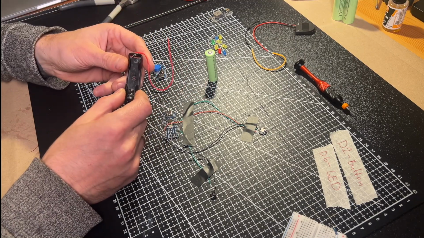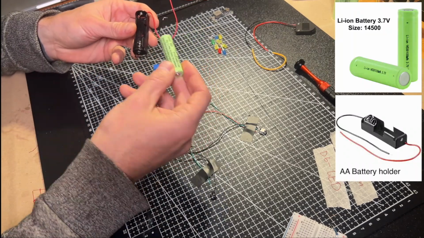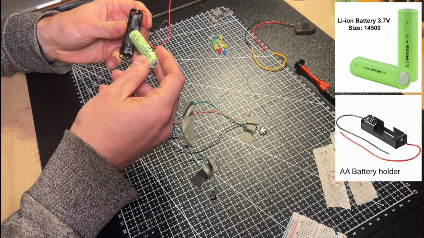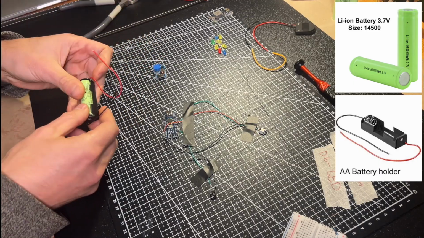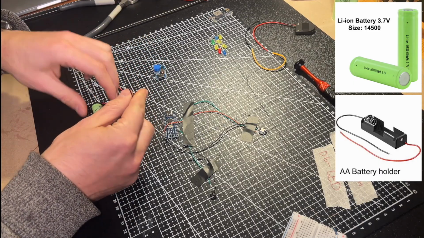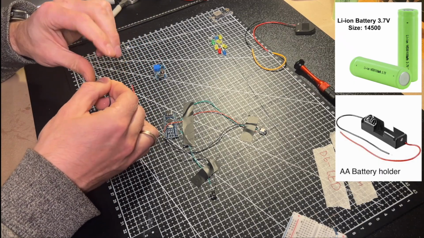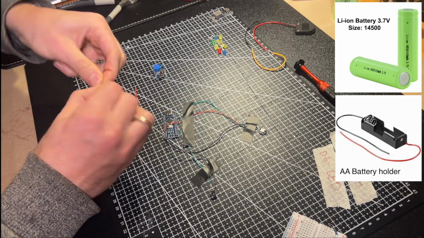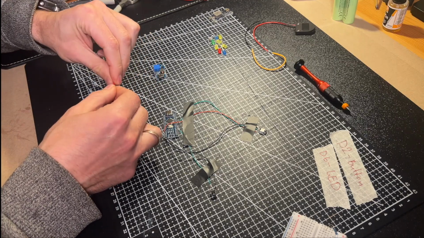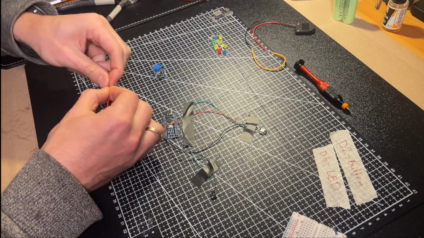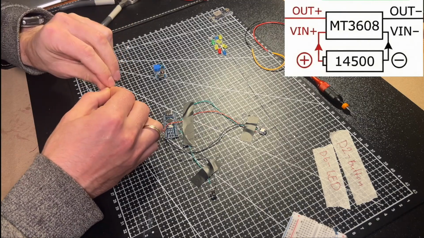Actually, we are using the battery holder. We are using our battery. Put them inside. That's done. And then we are connecting minus to minus, plus to plus. That's fortunately pretty easy and logical.